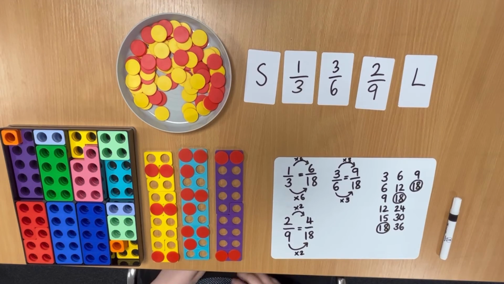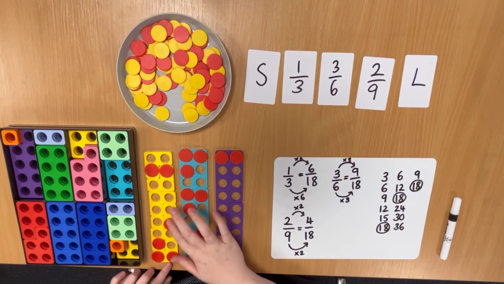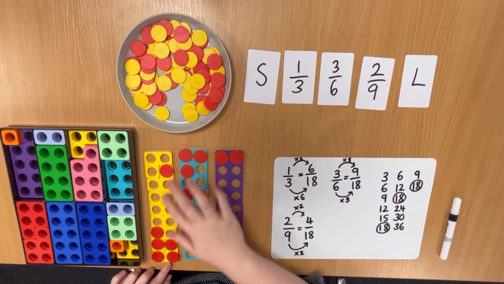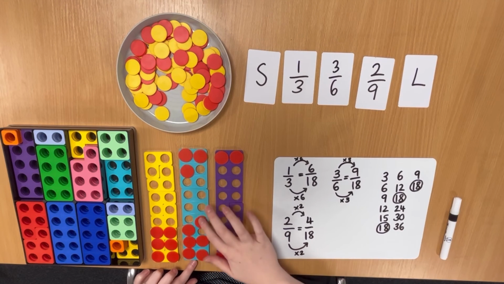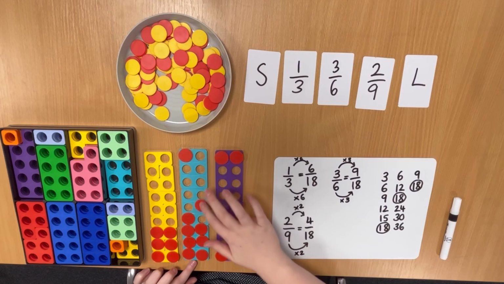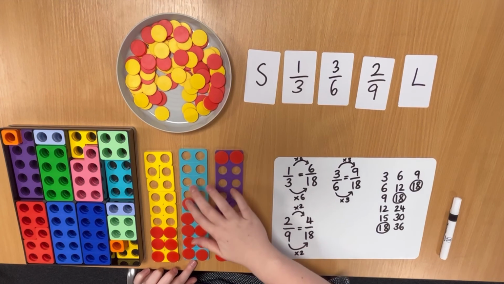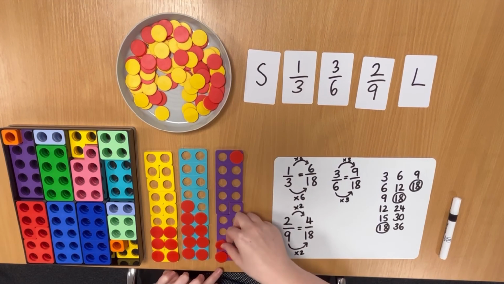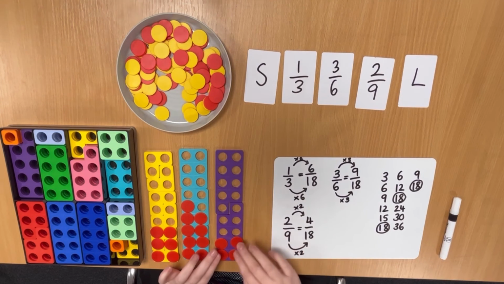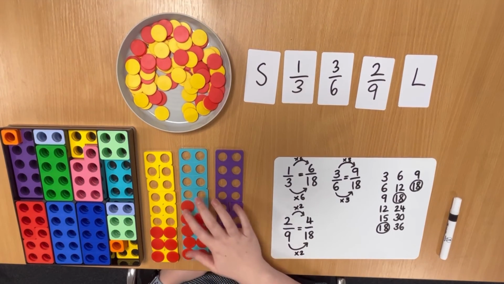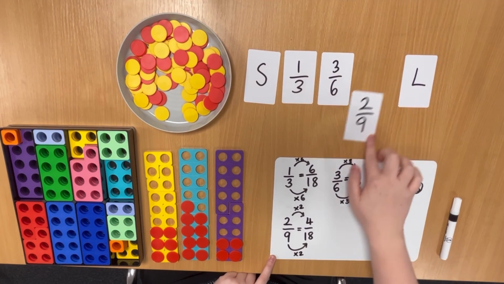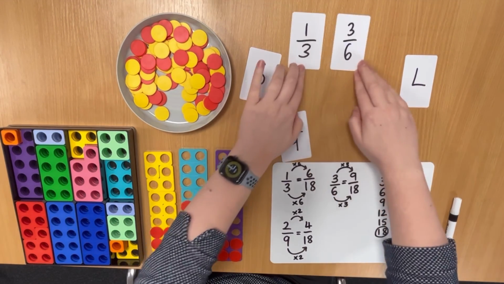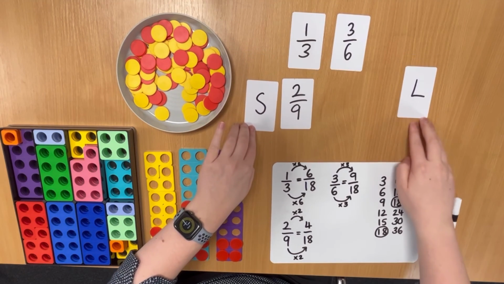Let's compare the size of these fractions. So I'm going to bring all the counters down to the bottom so that I can easily see the size of these fractions. After looking at the size of these fractions, I can see that 4/18 is the smallest fraction, so therefore 2/9 is the smallest out of these three fractions.